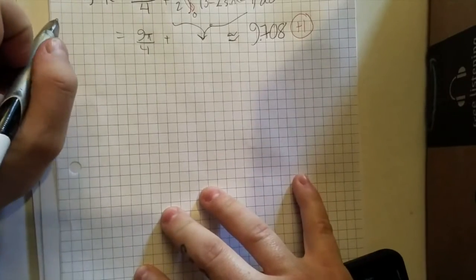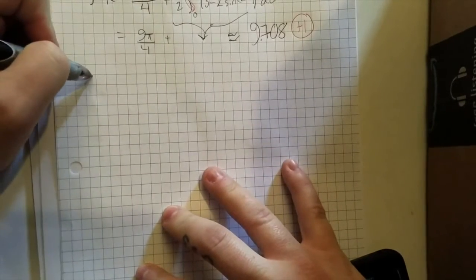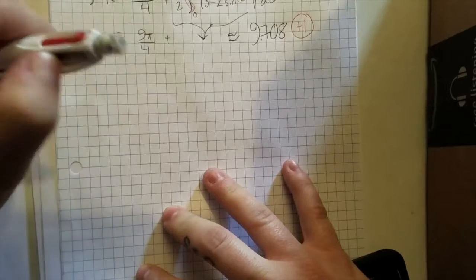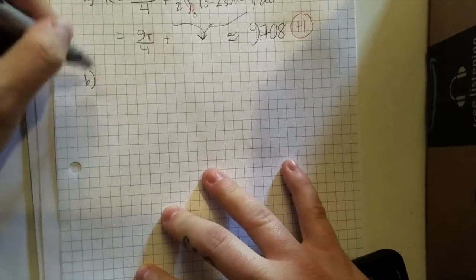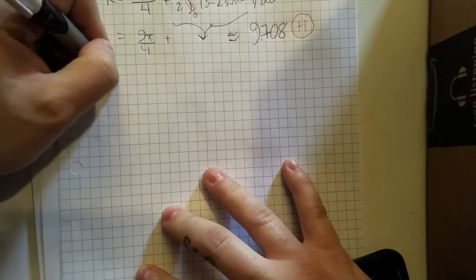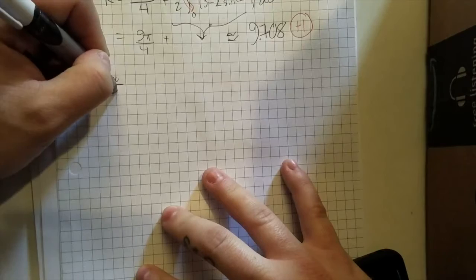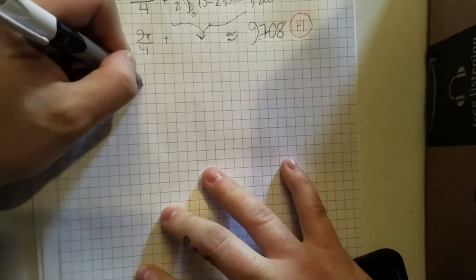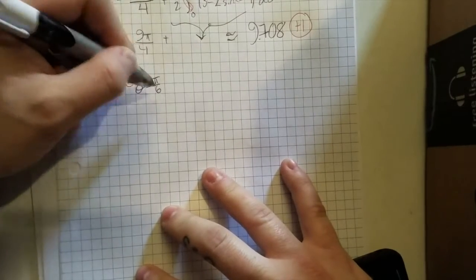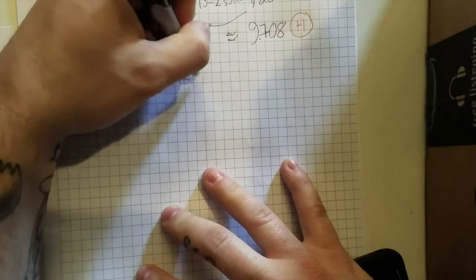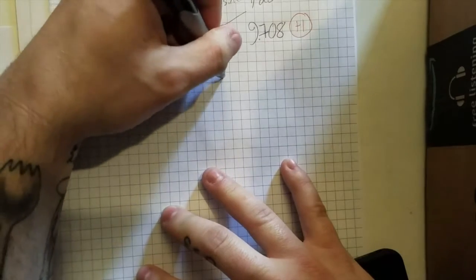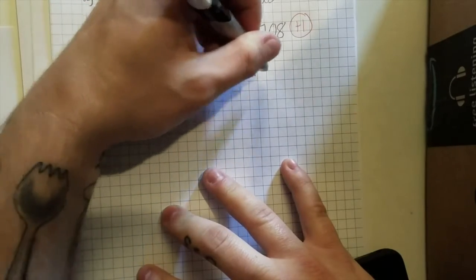Alright, for B, we are finding the value of dx d theta. Let me go back to this. So dx d theta at theta equals pi over 6 for r equals 3 minus 2 sine 2 theta.